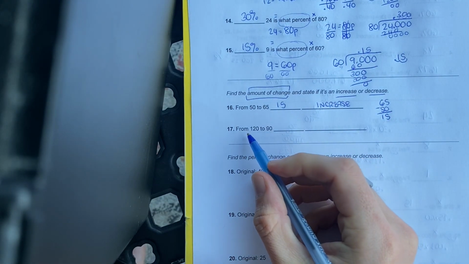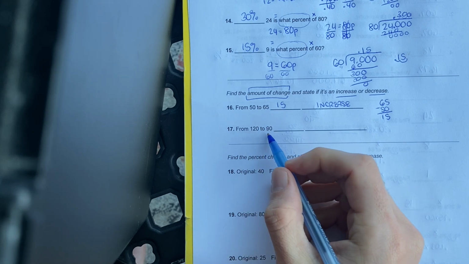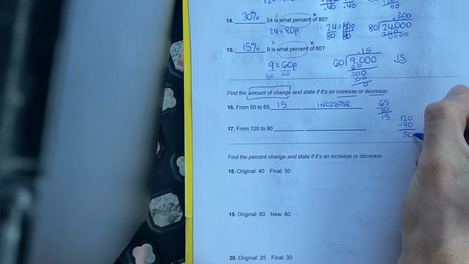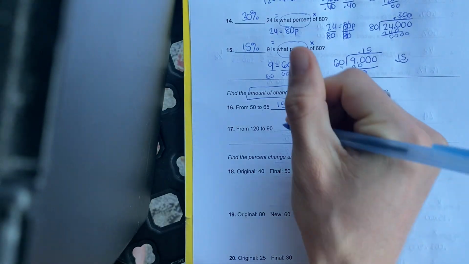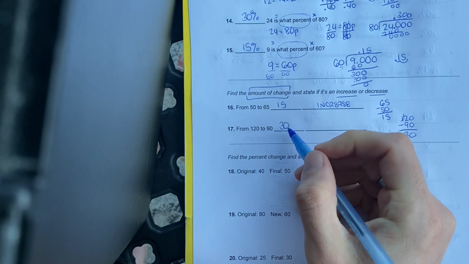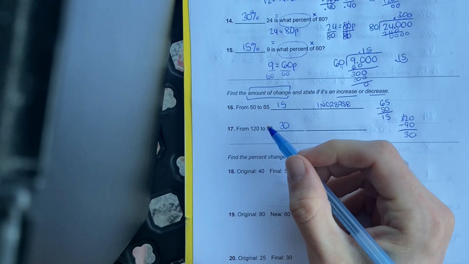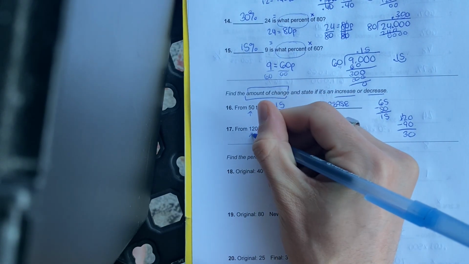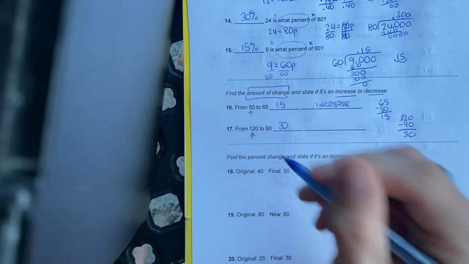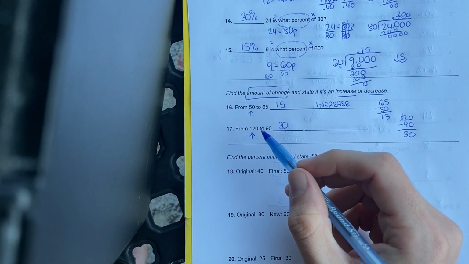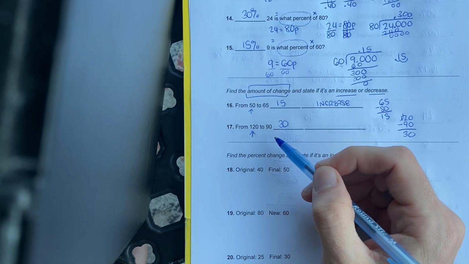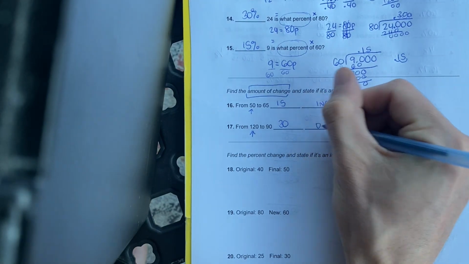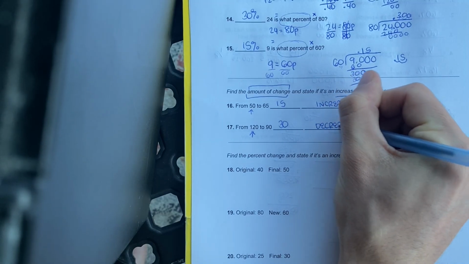All right, 17, from 120 to 90. Just go ahead and subtract, and you'll see that it is 30. So that is the amount of change. Then we're looking at the original amount right here. The first numbers, these are the original. That's what we started with. So when we say original, what did you start with? We started with 120, and then we went down. We counted down. We subtracted 30 to get to 90. So that would be a decrease.